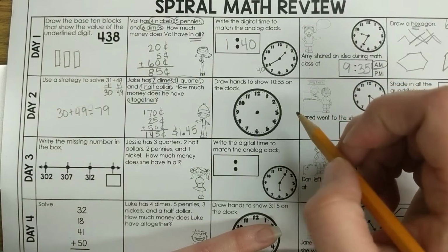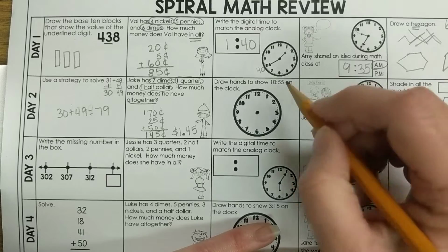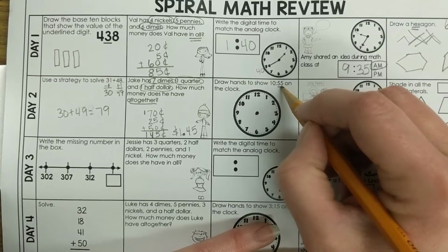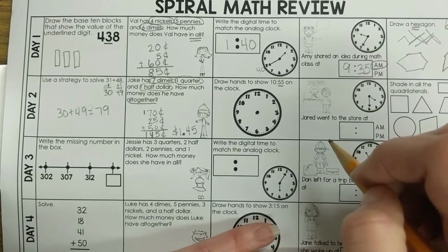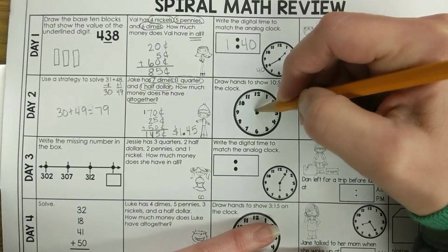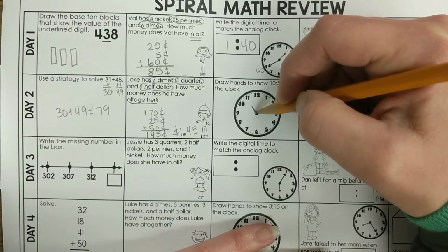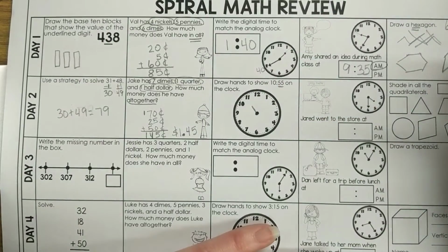All right, on the clock, we need to draw the hands this time to show 10:55. 10:55, oh, that is so close to 11 o'clock. So my short hand is going to look like it's actually touching the 11, but it is not 11 yet. It is very close to the 11.